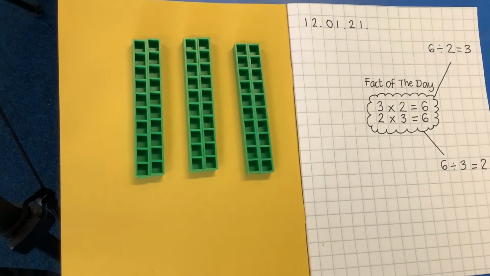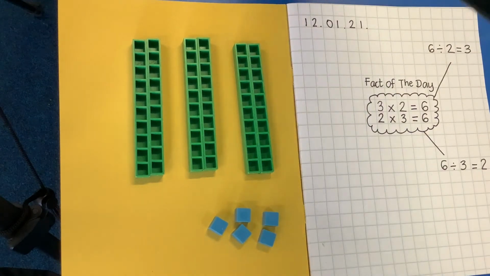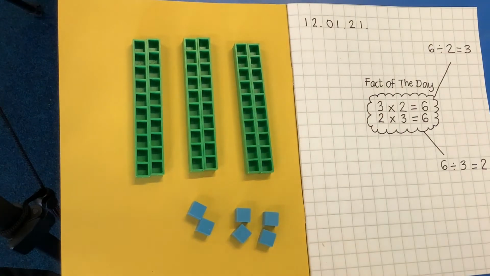Yesterday we talked about how we could say that groups were tens groups. So if 3 lots of 2 make 6 and the 2s are 1s, that looks like this. But let's say they're not 1s and they're 10s.